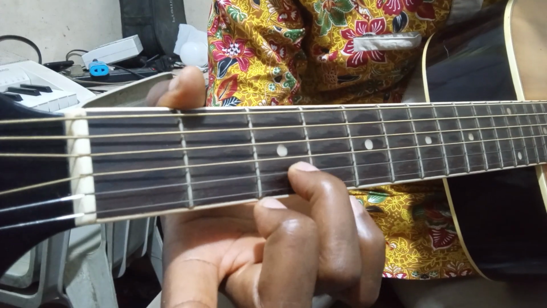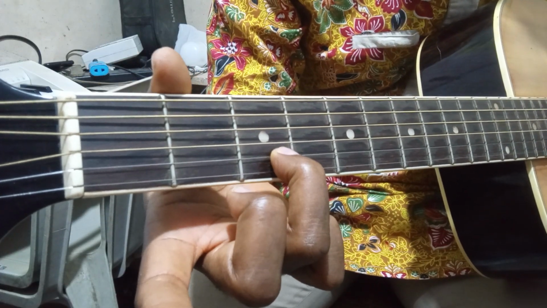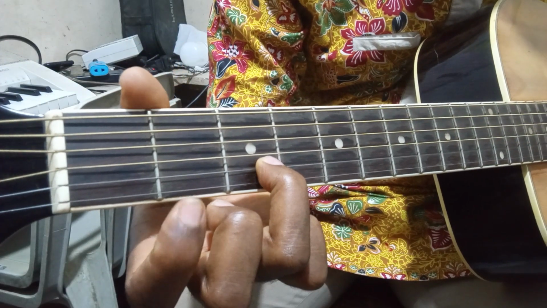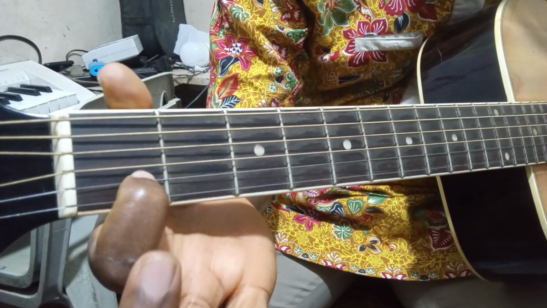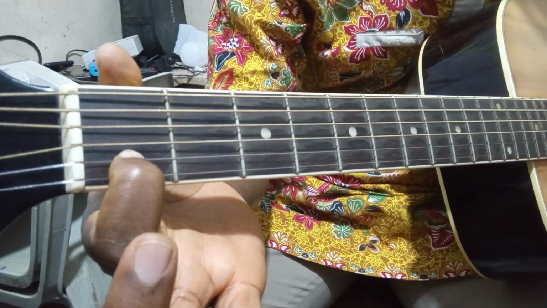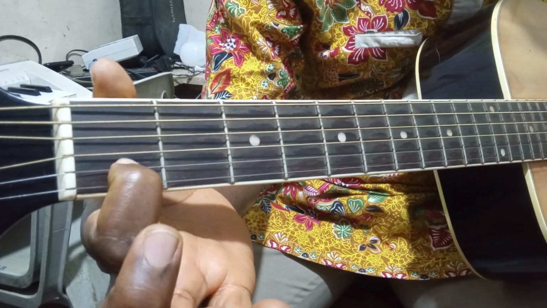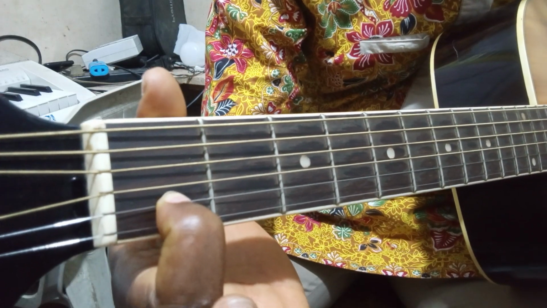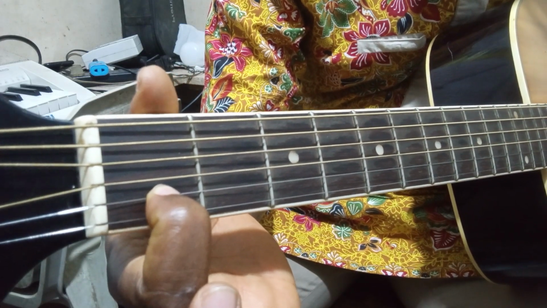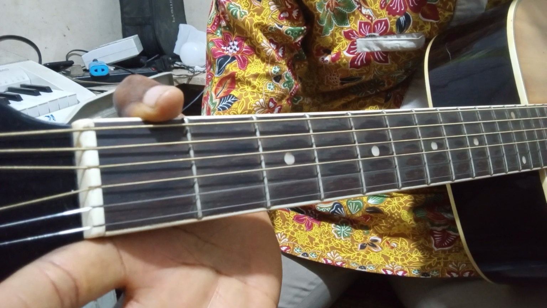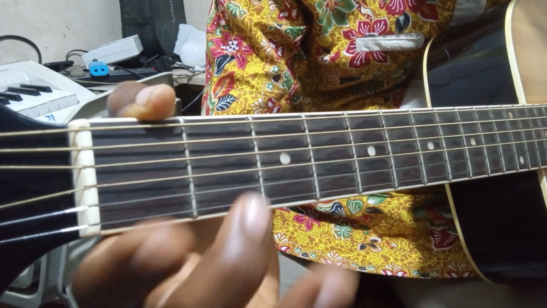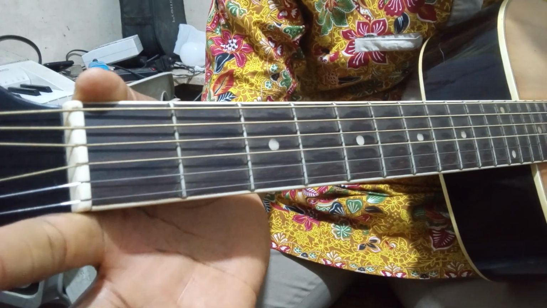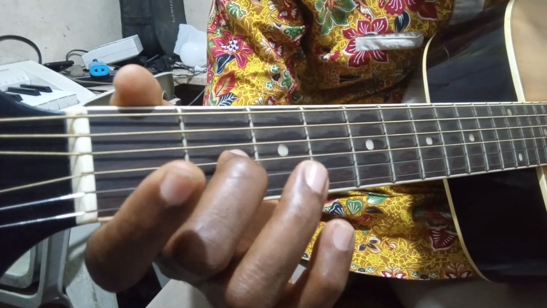The so is on the third fret of the second string, then fa, the fa on the first fret of the second string, as you can see, then fa, fa, open mi, open string, mi, the same string, then do, the do on the third string, open string, re.